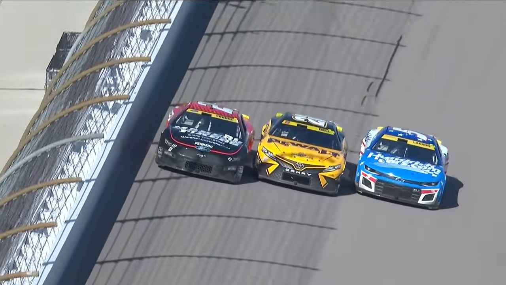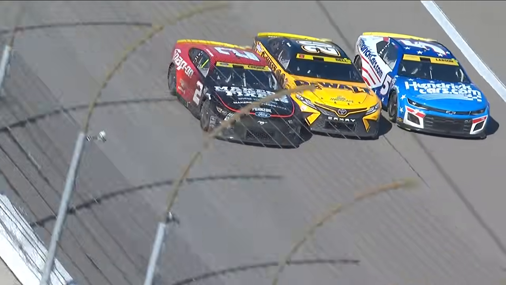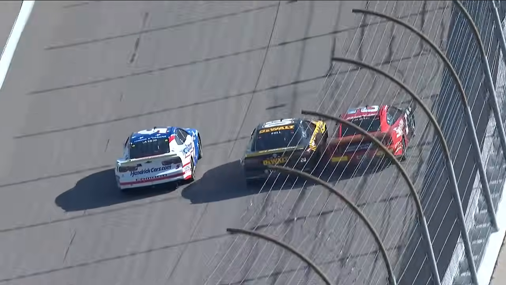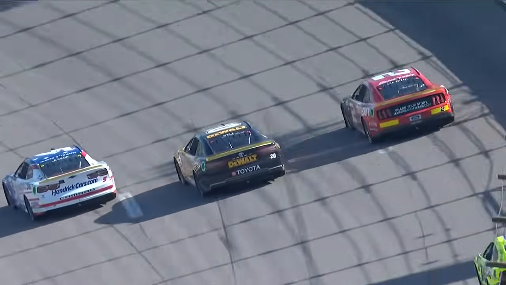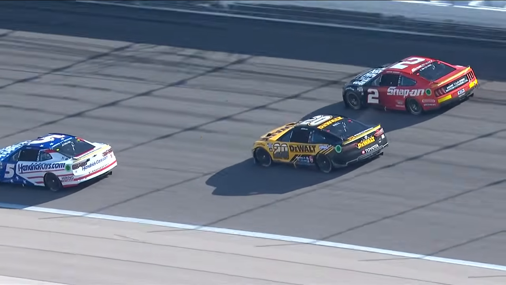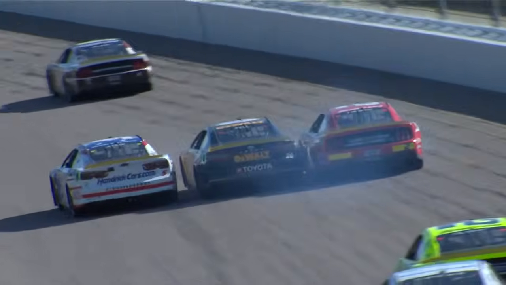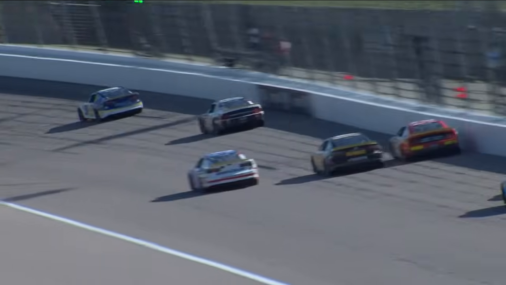Look at Bell and Cindric. And right here, see Larson coming back up the racetrack. Just hard racing, but look at Cindric. Battles on, stays in the gas. Look at this right here, guys. Boom. It looked harder from behind there.